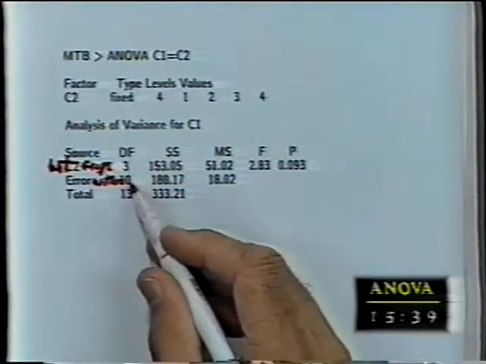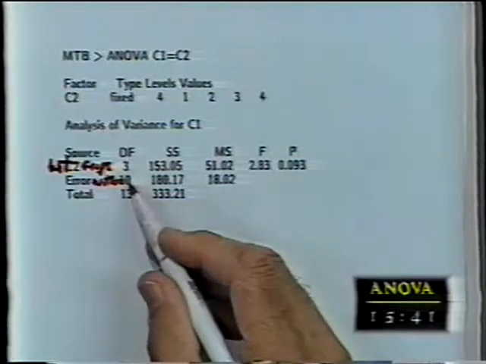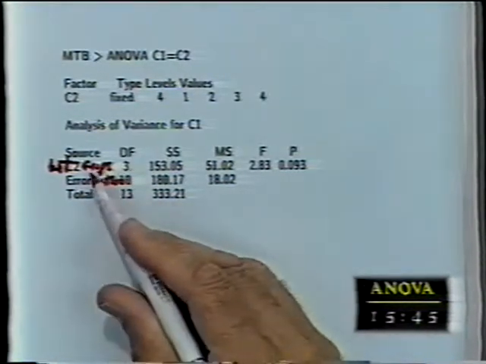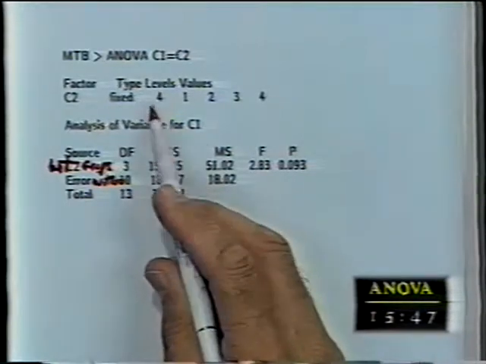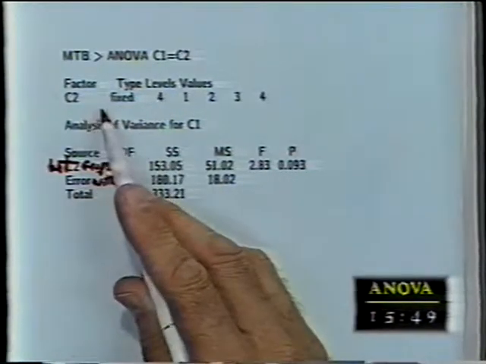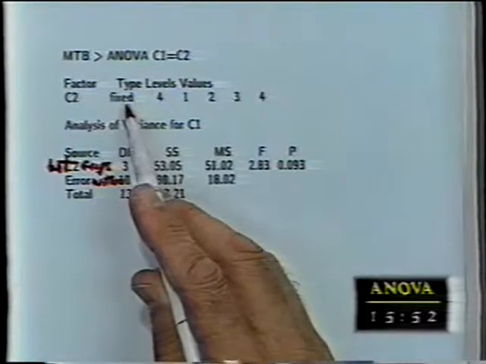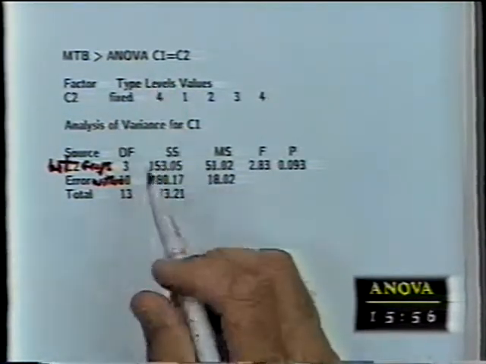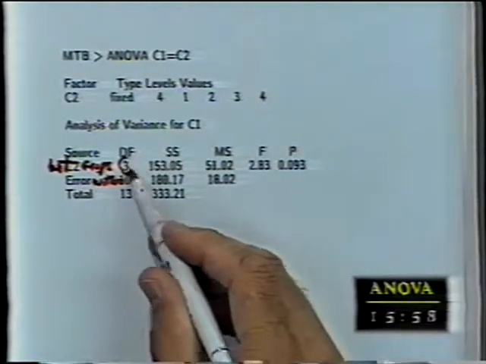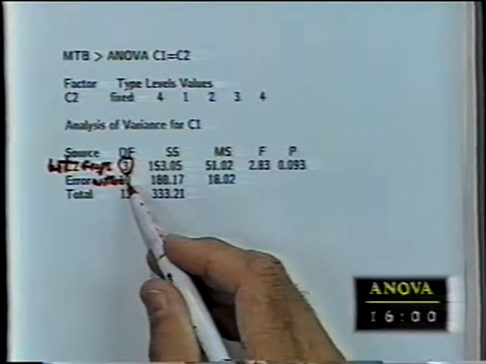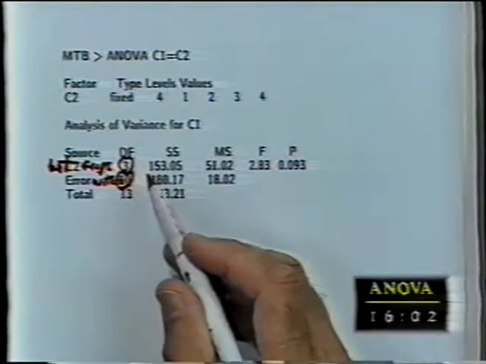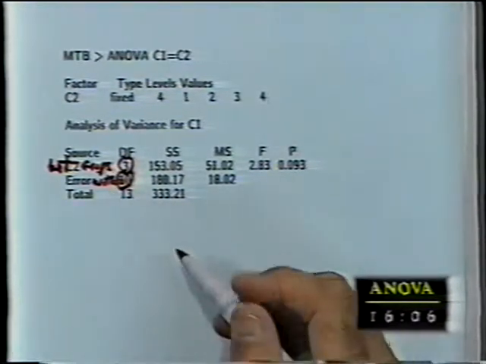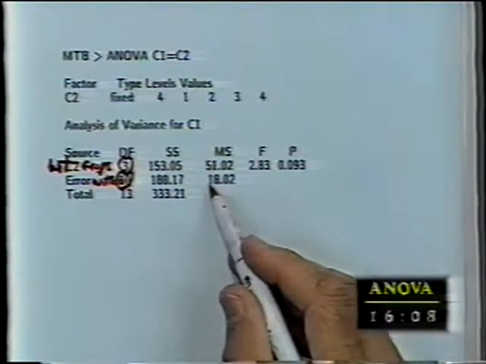The degrees of freedom, we talked about that once before. That's the bits of information associated with each of these. In this case, there are 4 groups, so n-1 was 3. There were 3 bits of information for groups, and then there's 10 bits of information for the error, for the within. And what we're really interested in is these numbers here.